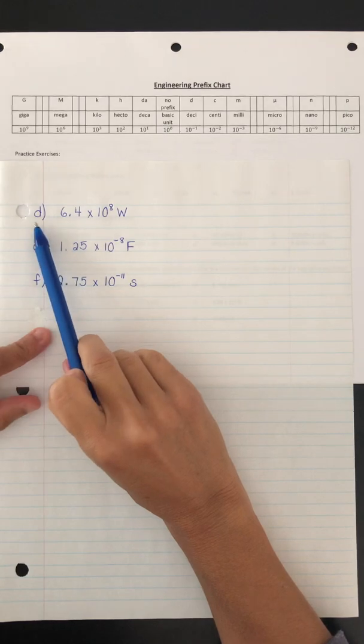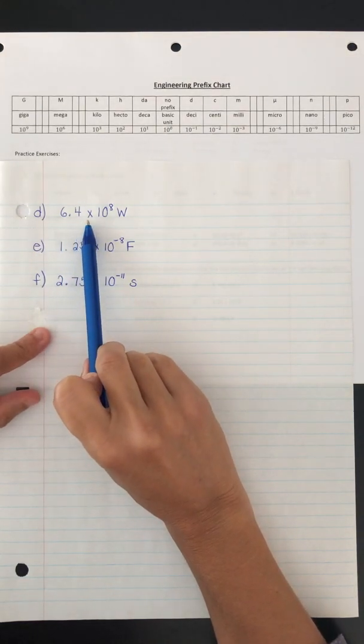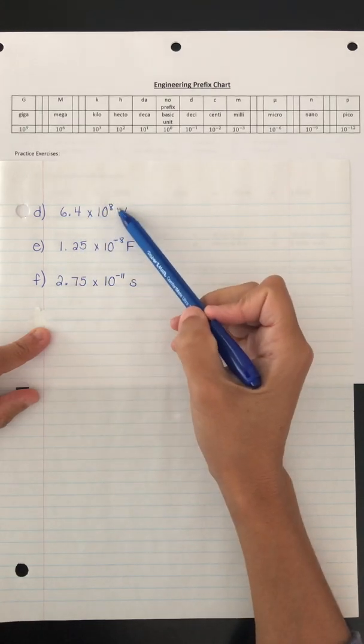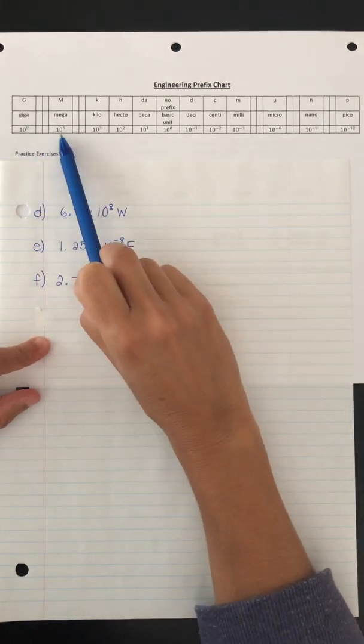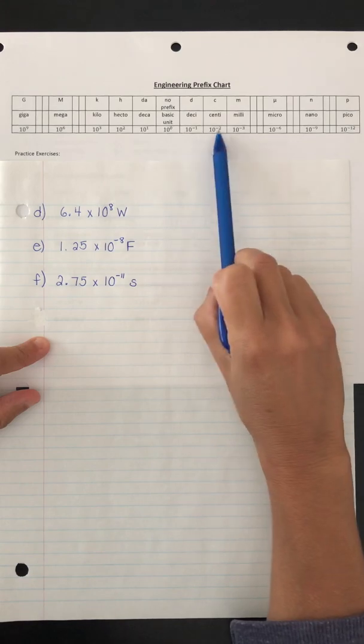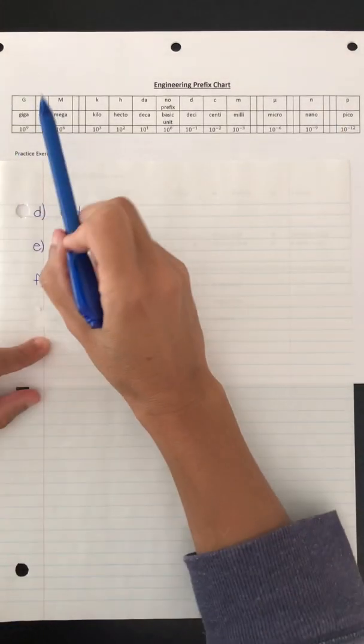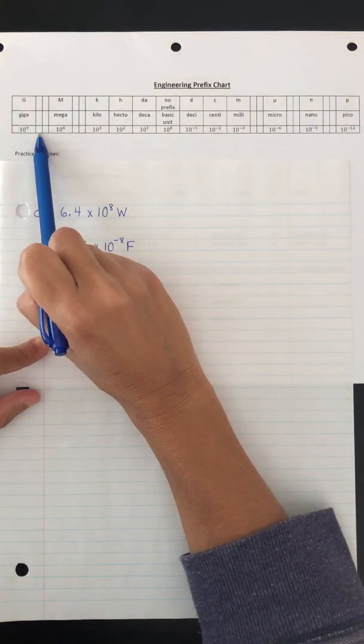Okay, so example D, 6.4 times 10 to the 8 watts. Now, the problem, of course, is that 8 is not one of the powers for which we have a prefix. 8 would be right here in the chart.